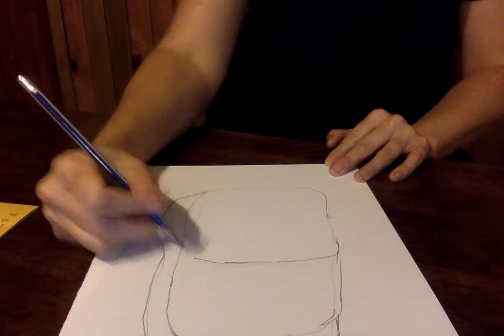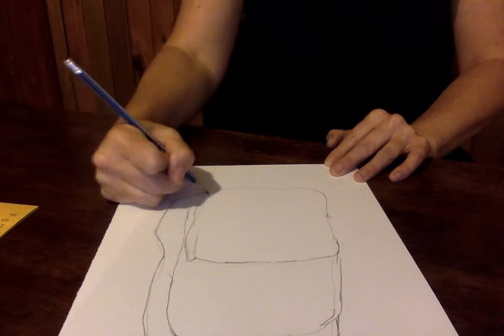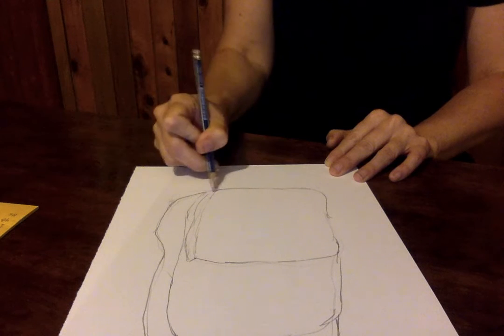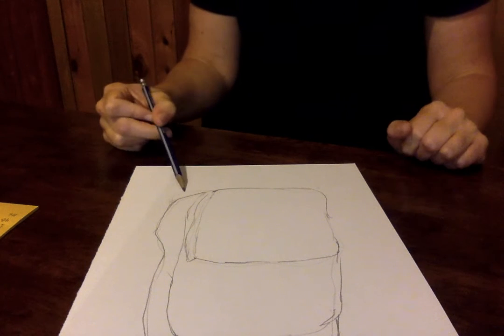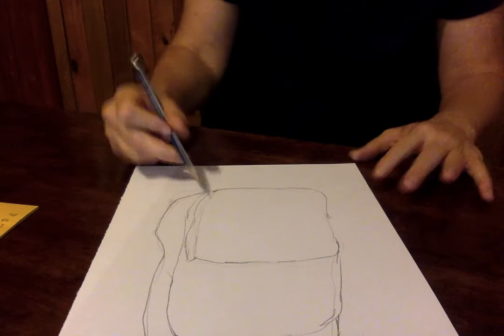I'm going to sort of decide, okay, which lines need to be the most important and make those lines the heaviest or the darkest. Notice I haven't erased anything yet. Even this line down here, I'm not sure if you can see it, which is wrong. I'm just going to leave that in there.